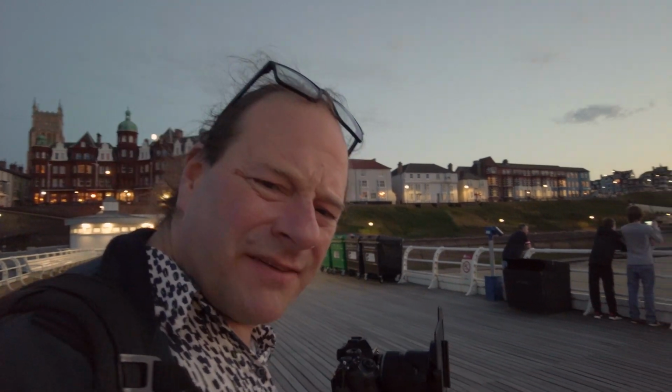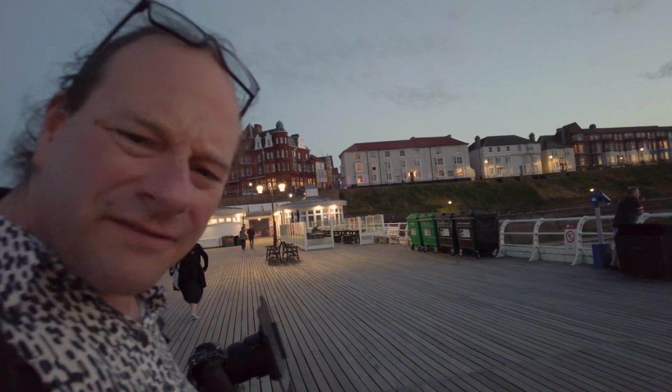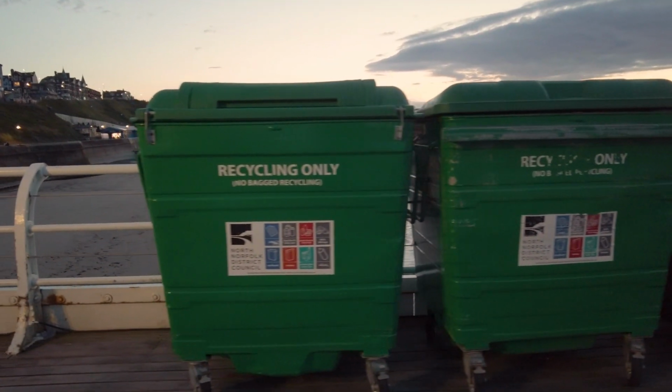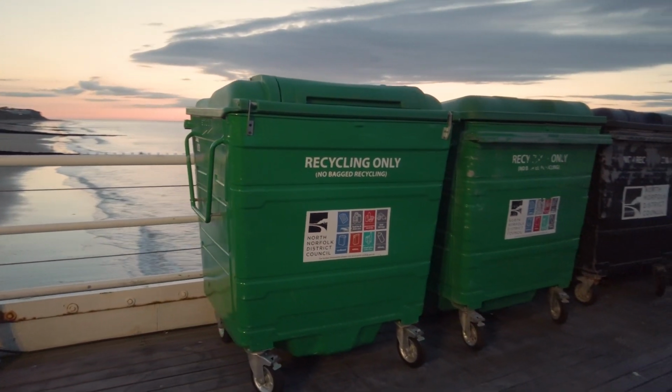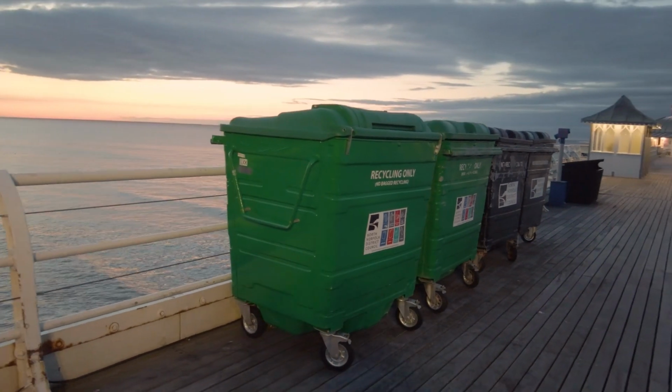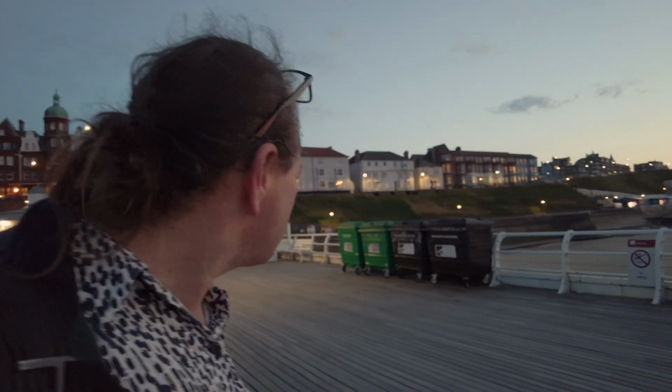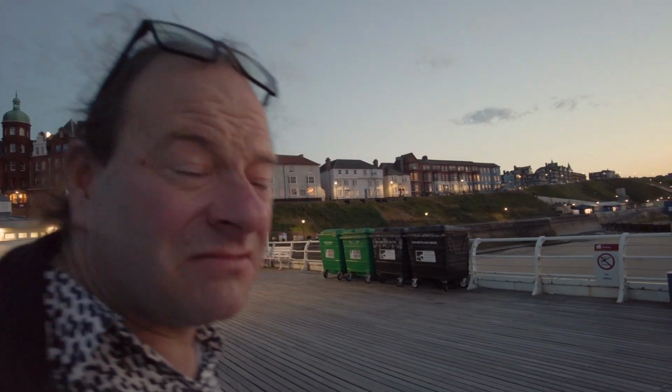I mean, it's bad enough having the litter bin where these fellas are just stopped by, but this array of four bloody dumpsters down here absolutely destroys shots on this pier, and it's a great annoyance. I have spoken to the pier management about it, and they said, well, there's not a lot we can do because North Norfolk District Council say that they've got to be there. Madness. If they've got to be there, build something to put the damn things in, because they're ugly as sin.